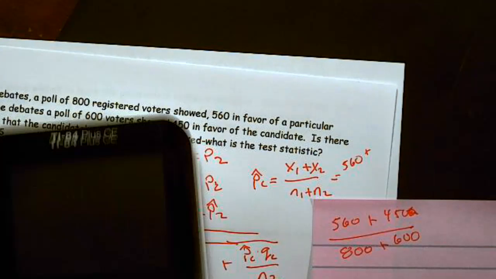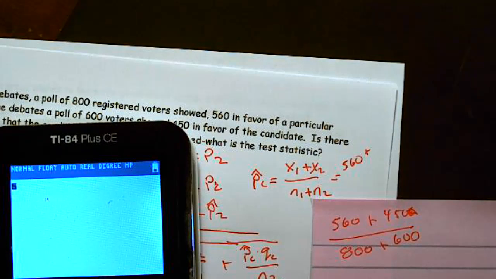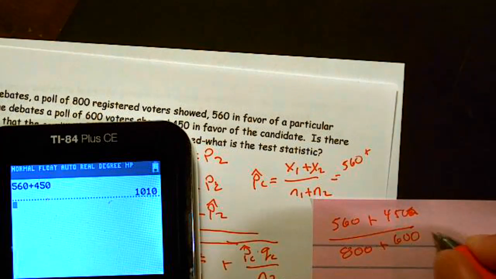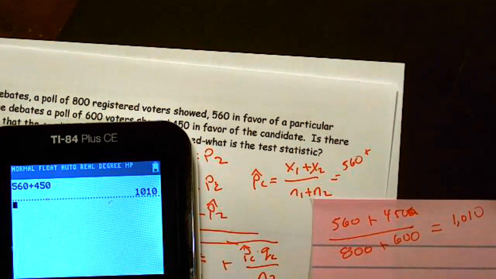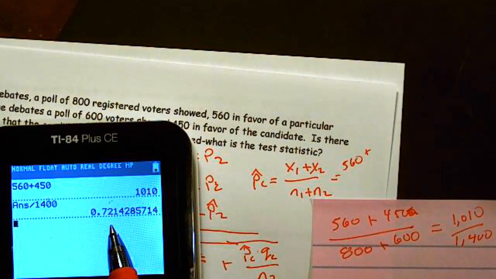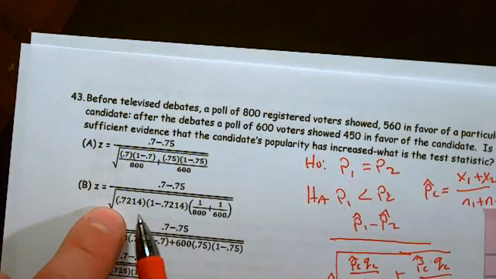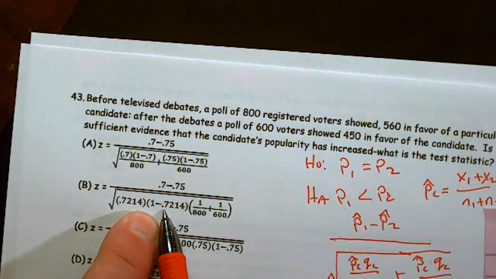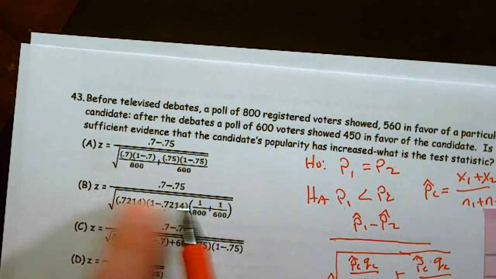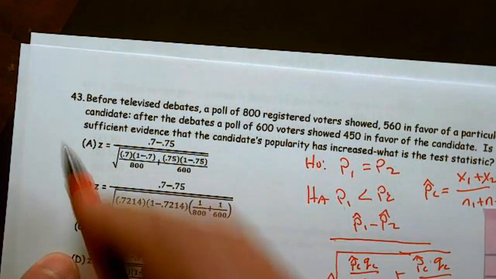So let's check that out. 560 plus 450 is 1010, and then this is 1400. So divide that by 1400, and we end up getting 0.72. So 0.72 times 1 minus that. By distributive property, this goes in this numerator, this goes in that numerator.